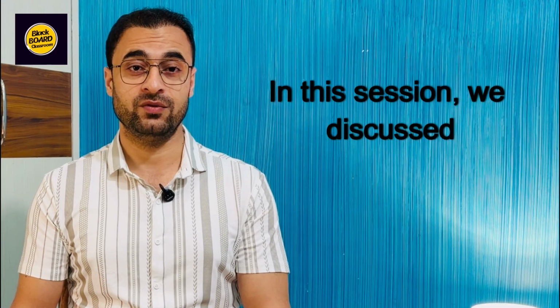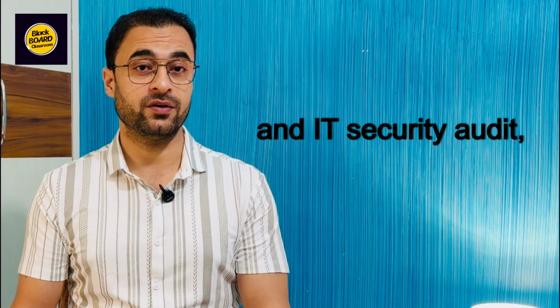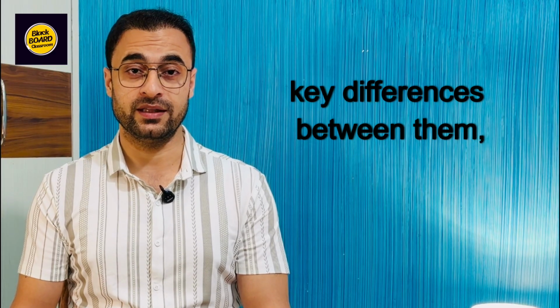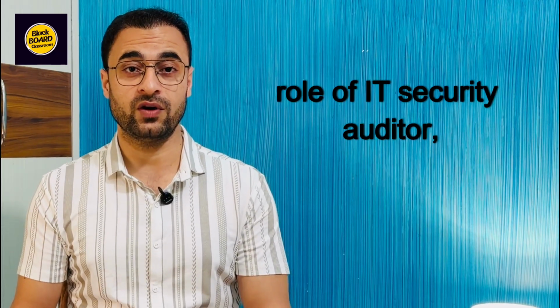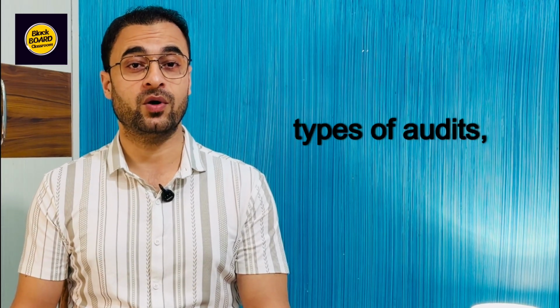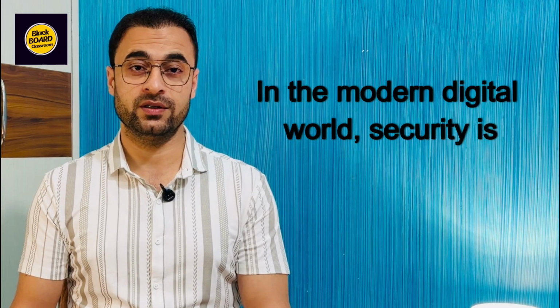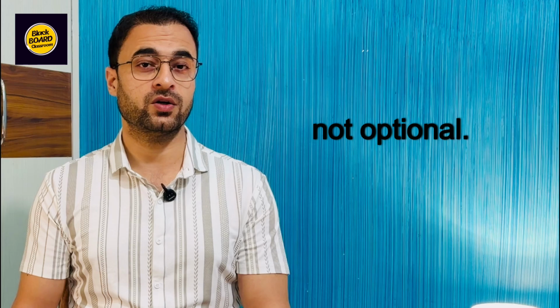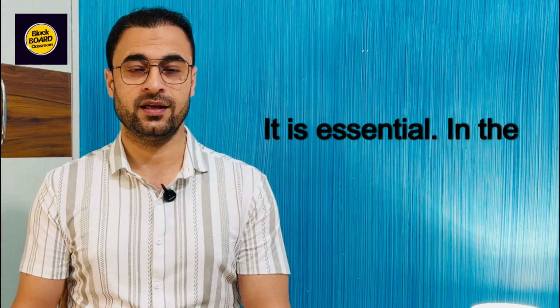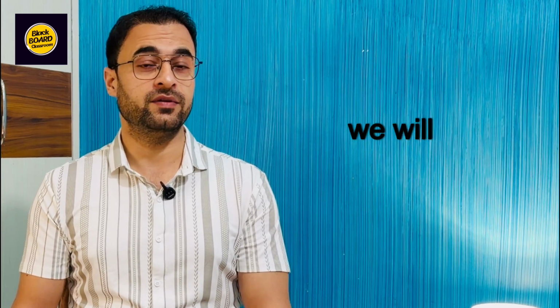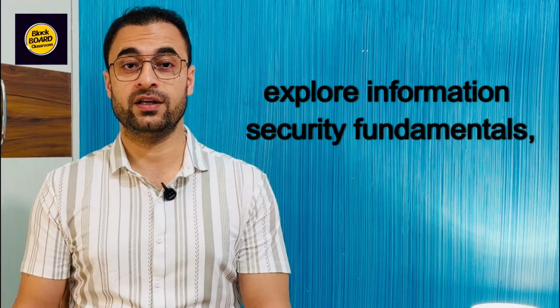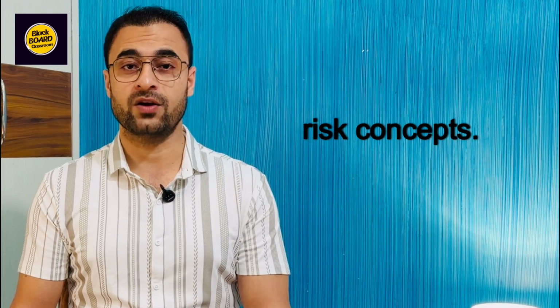In this session, we discussed the concept of IT audit and IT security audit, key differences between them, importance of security audits, role of IT security auditor, types of audits, overview of the audit lifecycle. In the modern digital world, security is not optional, it is essential. In the next lecture, we will explore information security fundamentals, including CIA, Triad, and risk concepts.